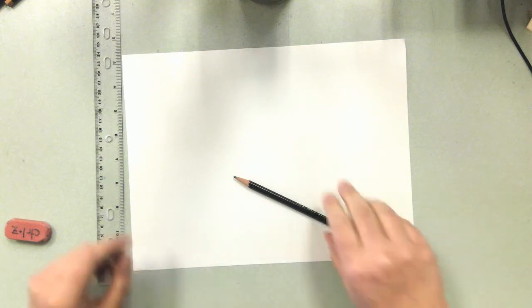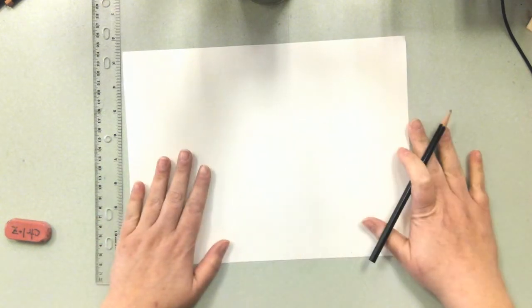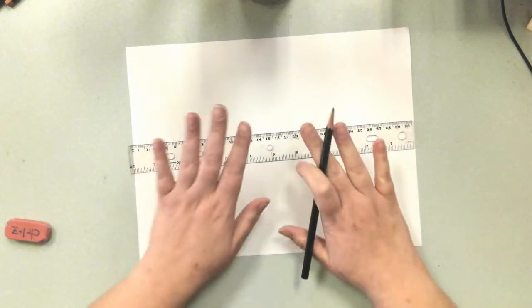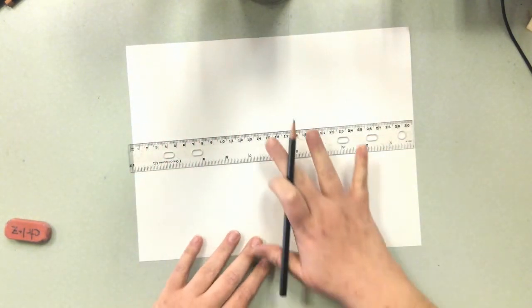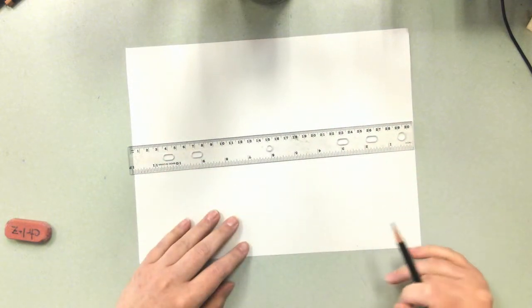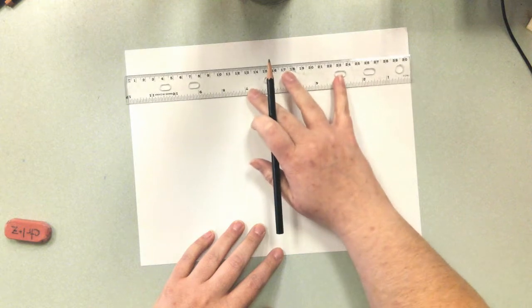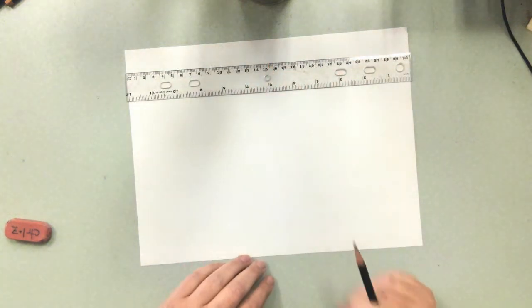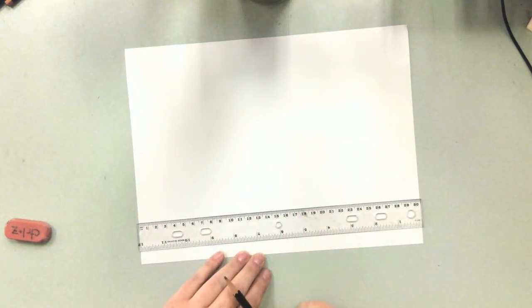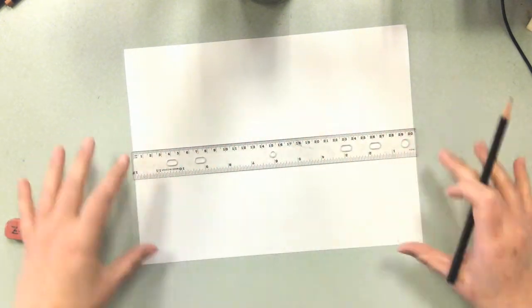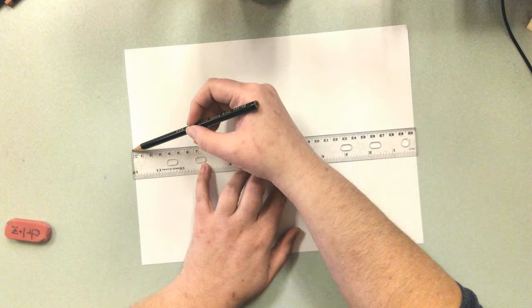Just like with everything else in one-point perspective, your first mark is your horizon line. As we've said before, the horizon line is also referred to as the eye level. If we have it up high, we can have it down low, we can have it in the middle. For most of these, I want you guys to stay pretty much in the middle.